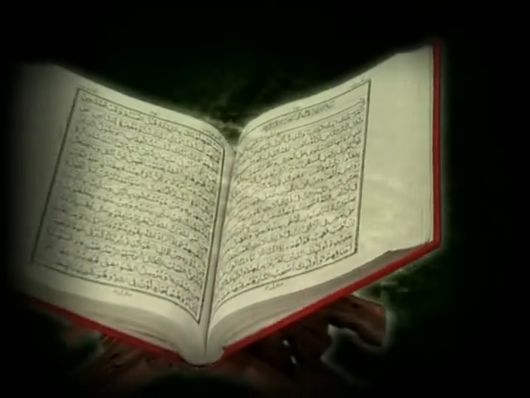We have indeed made the Quran easy to understand and remember. Then is there any that will receive admonition?